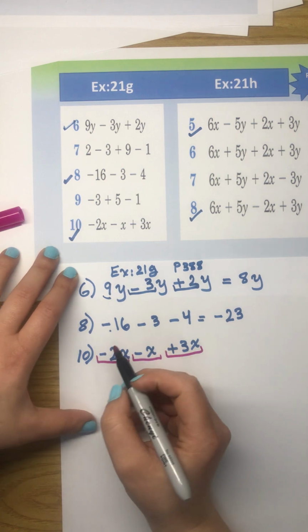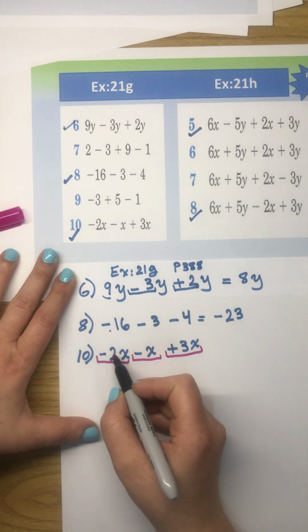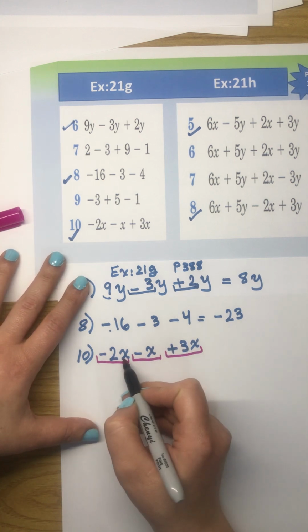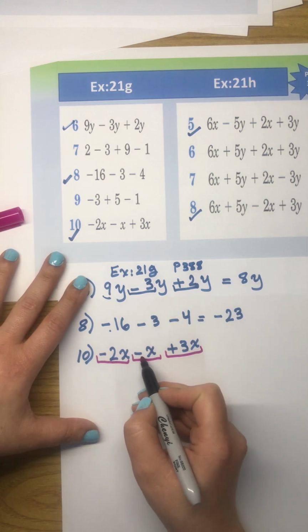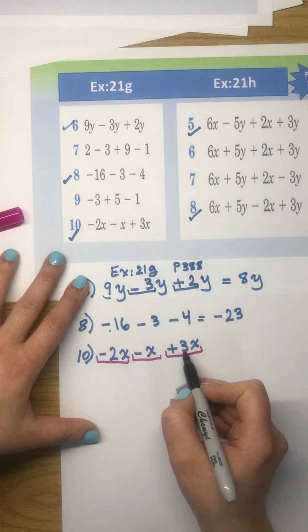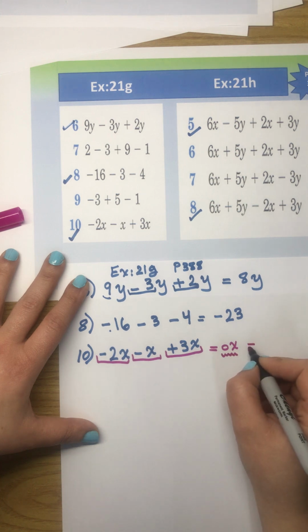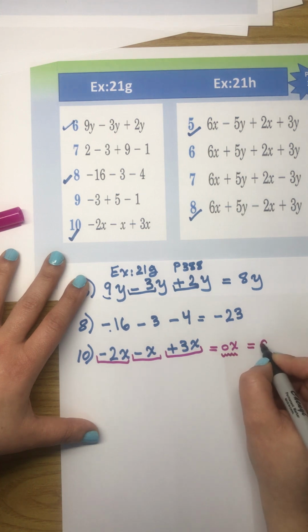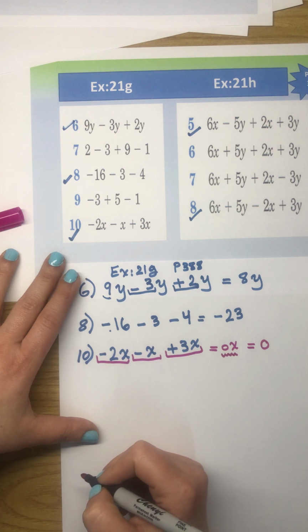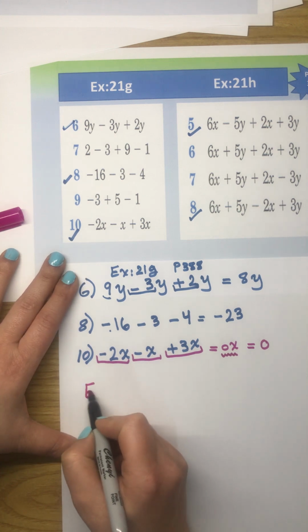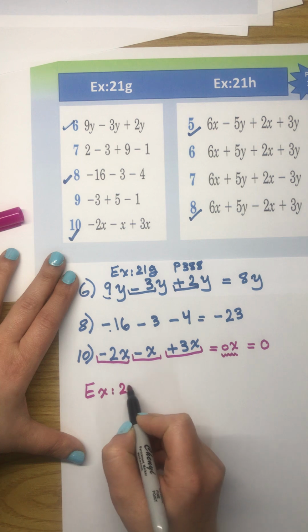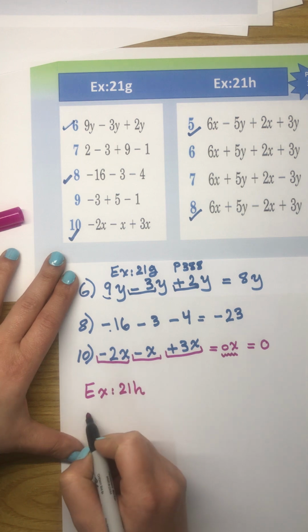Okay, let's count them as we do the same process with directed numbers. Negative 2x, take away x. Negative 2, take away 1, equals negative 3. Negative 3 plus 3 equals 0x, and there is no need to write down 0x. You can just leave the answer as 0 only. Okay, now from exercise 21H, let's take question number 5.